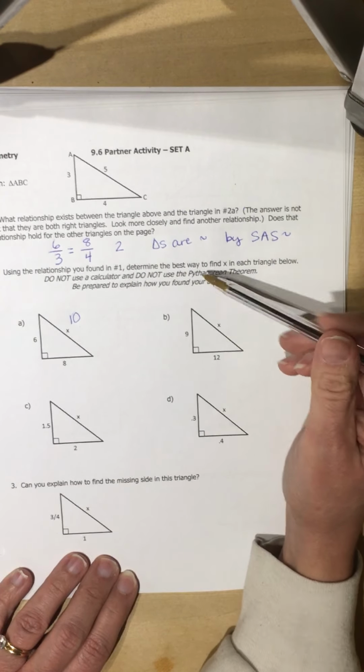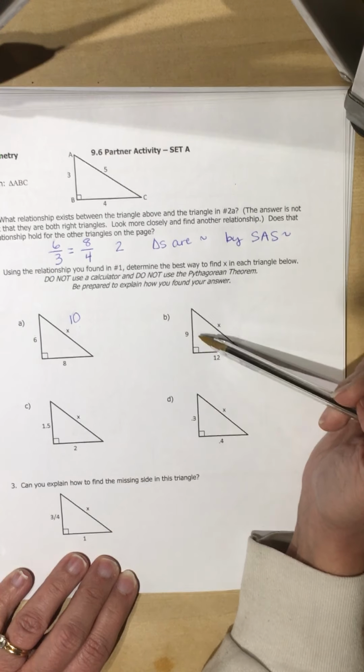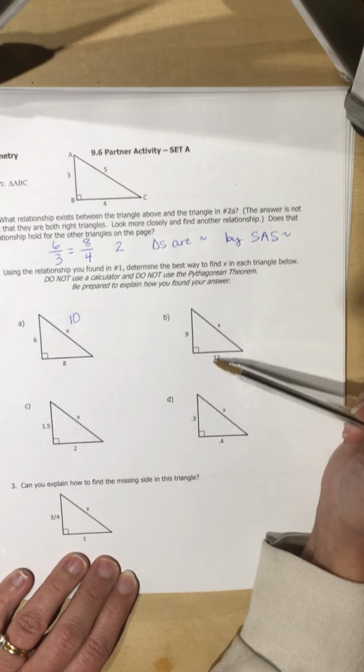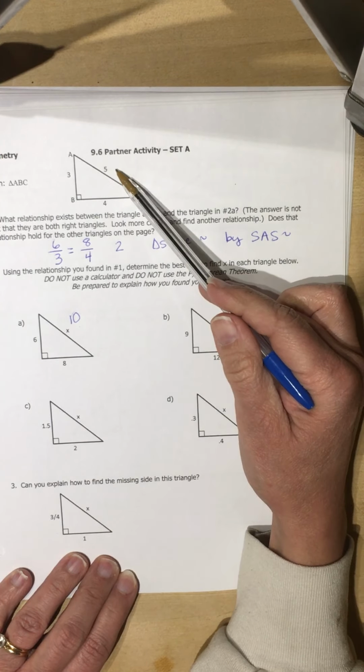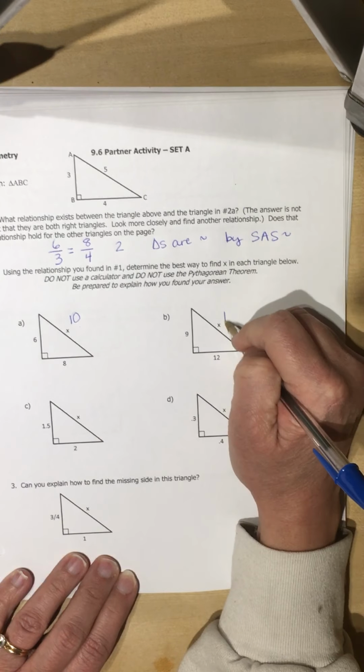If you take 3 times 3, you get 9. 4 times 3 is 12. So that means that 5 times 3 would be 15.